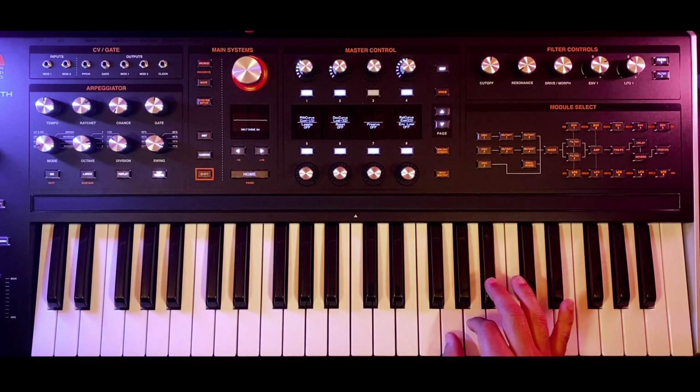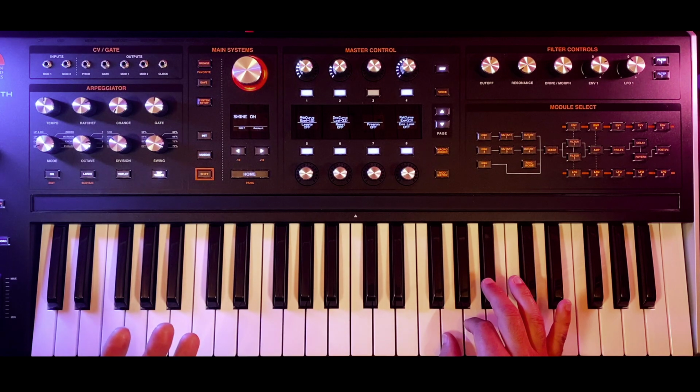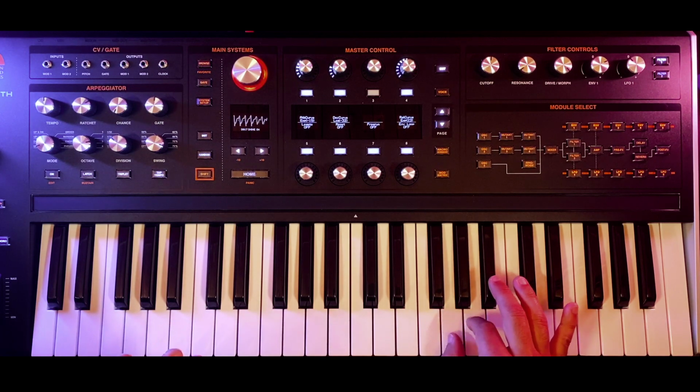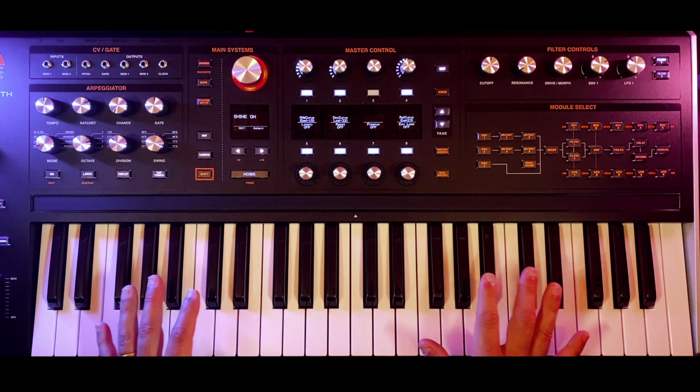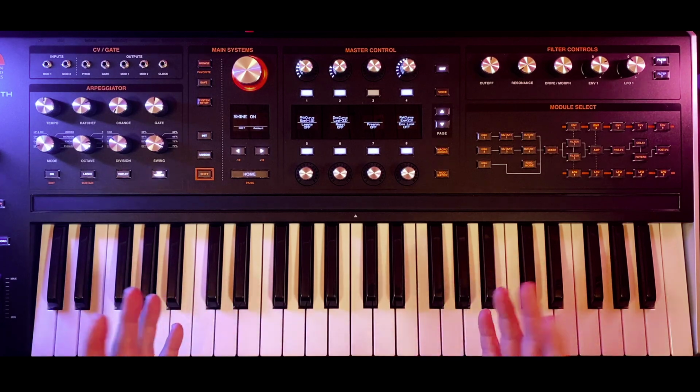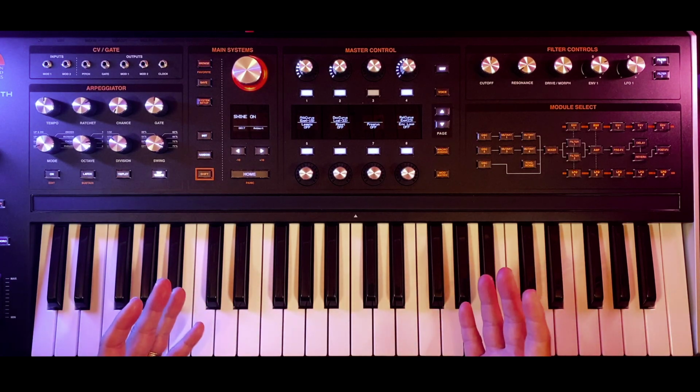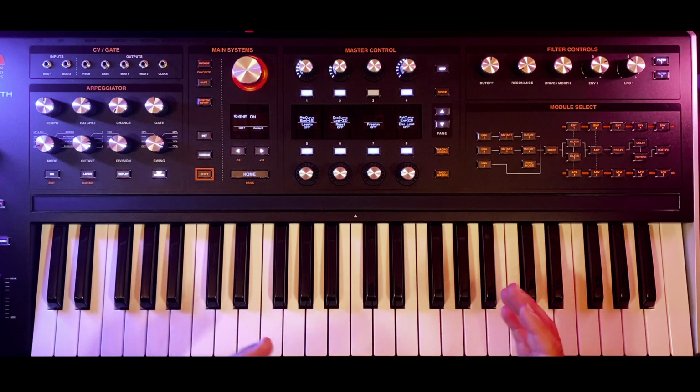So that if you decide to play faster than the envelope attack here, you get that effect from a monosynth of jumping the notes. Right? You get this abrupt change of the notes, characteristic of monophonic synths. That also gives a good expression, more aggressive if you wanted to do so.